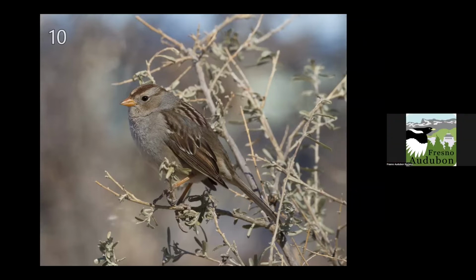All right, well, back to Zonotrichia here. So this is a white-crowned sparrow. This is an immature white-crowned sparrow. And at this time of year, you're less likely to actually run into individuals that look like this. But I feel like I'd be remiss to not discuss them.